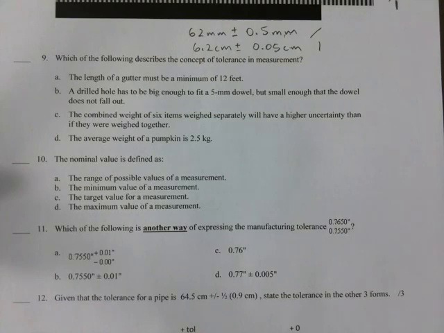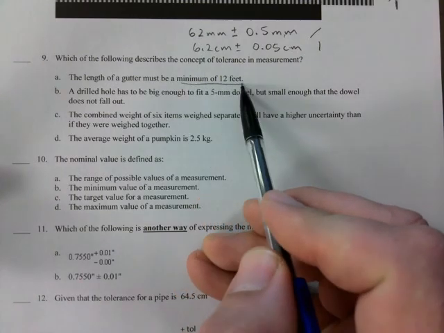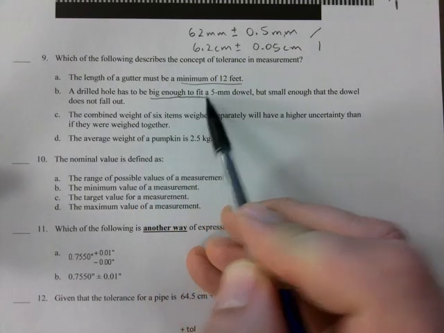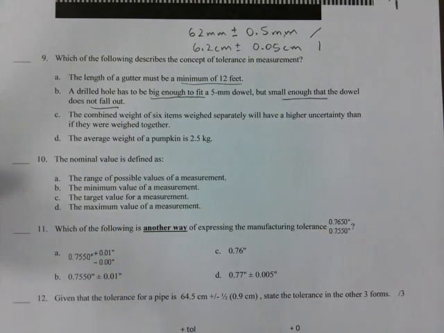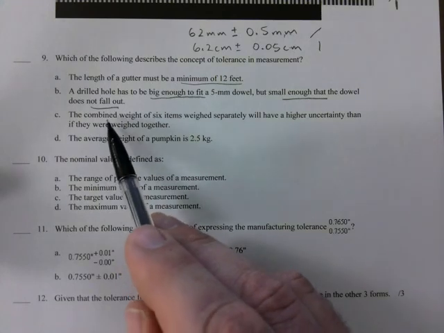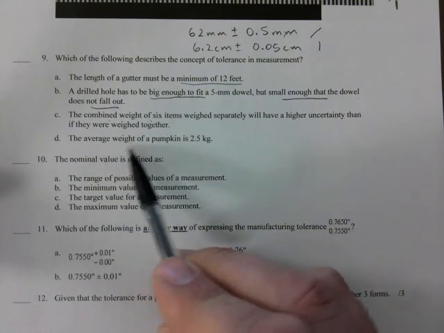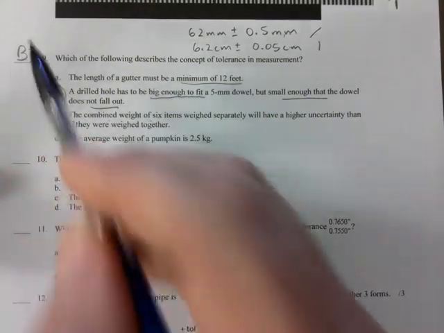Which of the following describes the concept of tolerance? The length of a gutter must be a minimum of 12 feet. A drilled hole has to be big enough to fit, but small enough that the dowel will not fall out. That right now is the closest. Combined weight, that's not really it. The average weight is also not it. This is the best definition of tolerance, right?